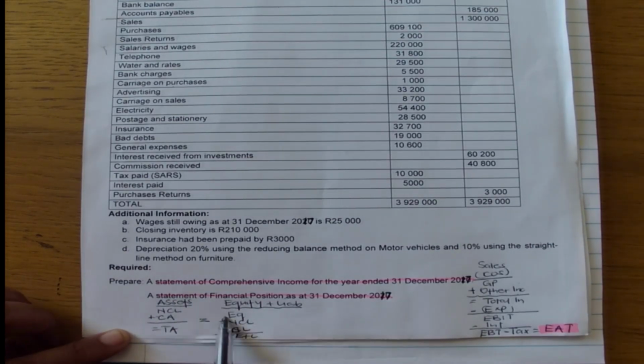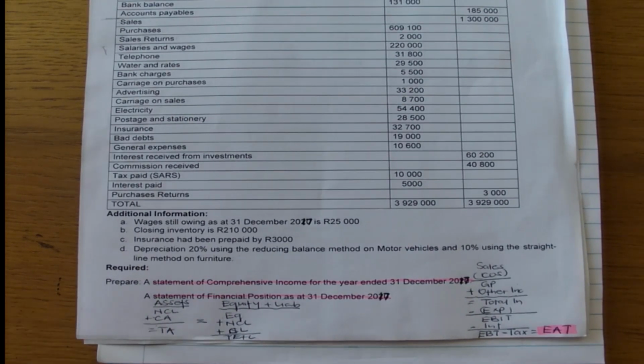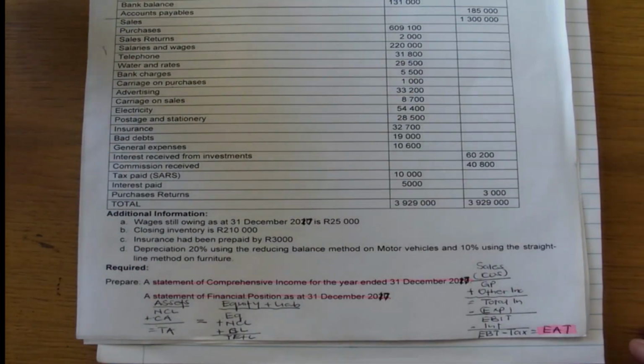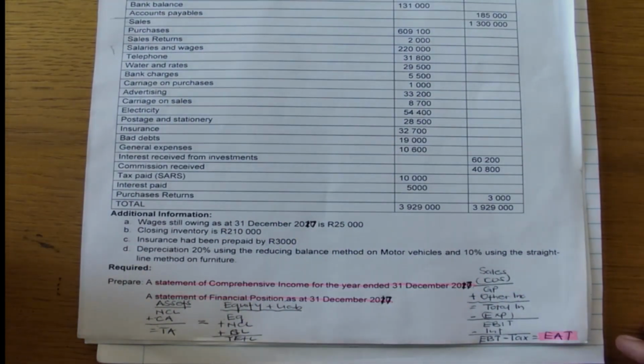So when these two balance, then your statement of financial position is balancing. That is your step one. So what did we do? We identified our financial year end, and then we identified what is required of us.